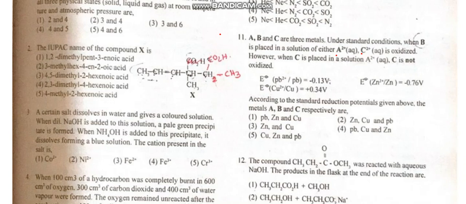So today I am going to continue the discussion of the 2010 A-level MCQ paper from the 11th question.